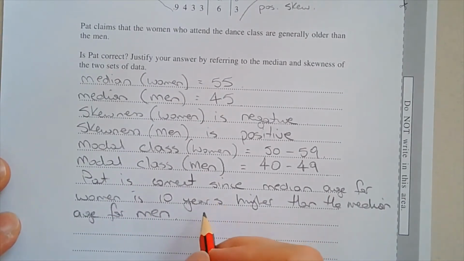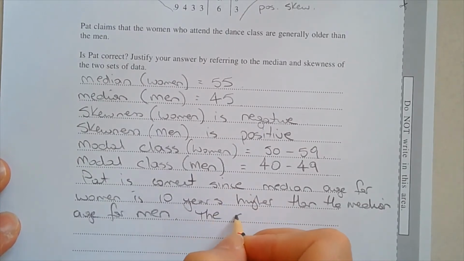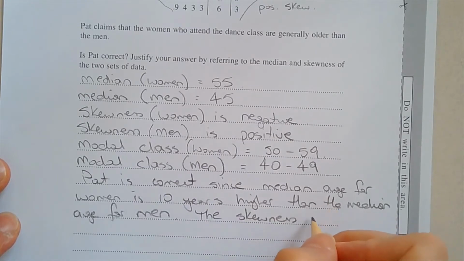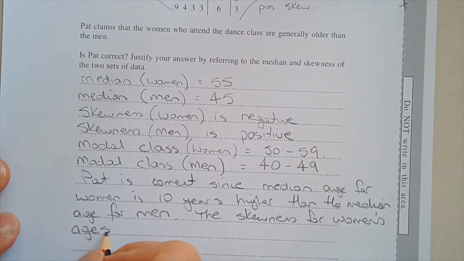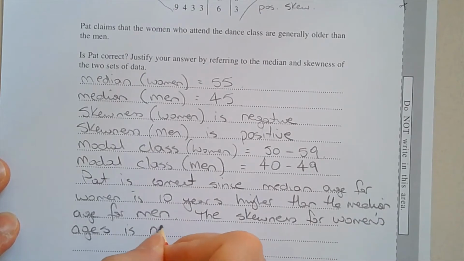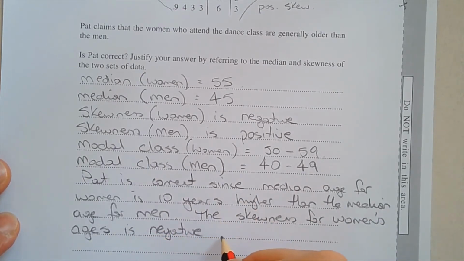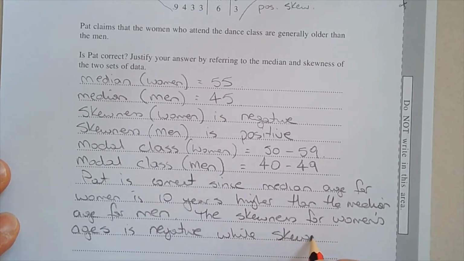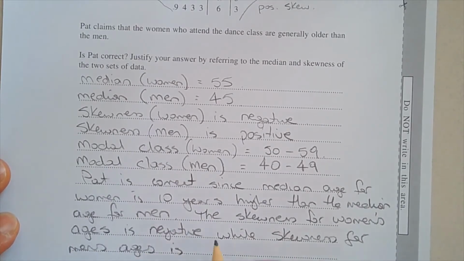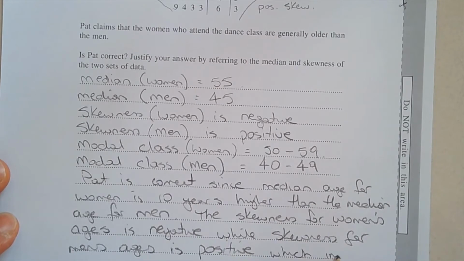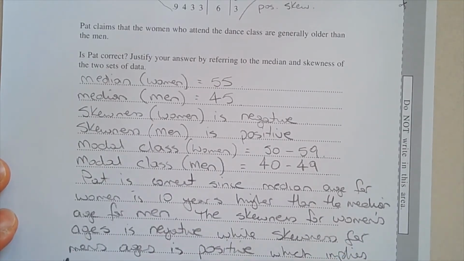okay. Also, the skewness for women's ages is negative, while men's ages, the skewness for men's ages is positive, which implies that more of the men are younger.